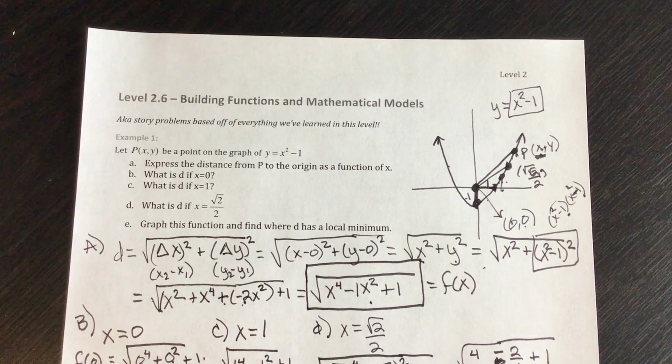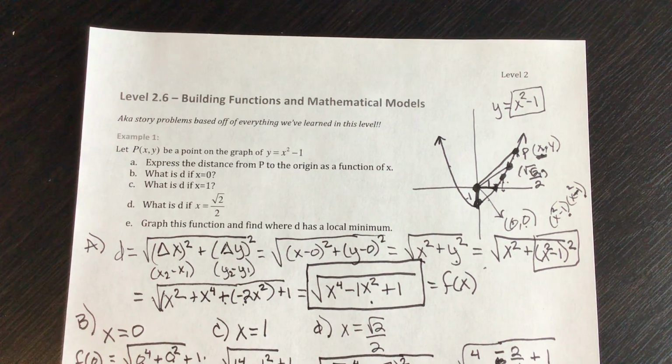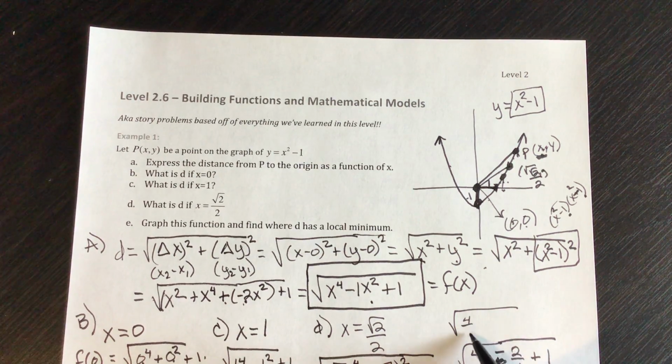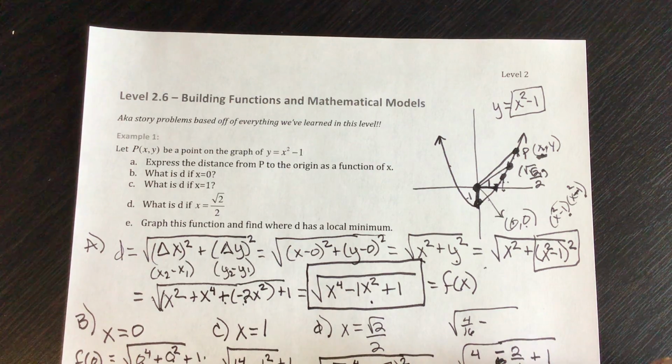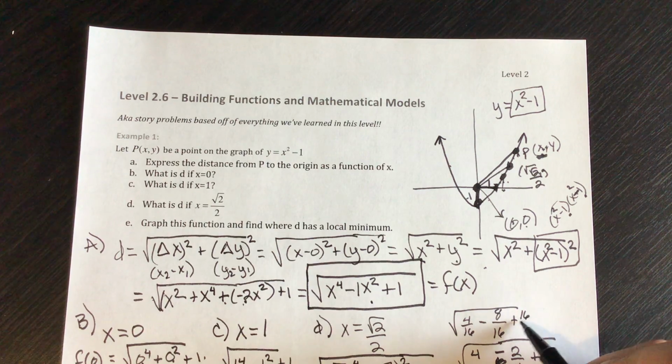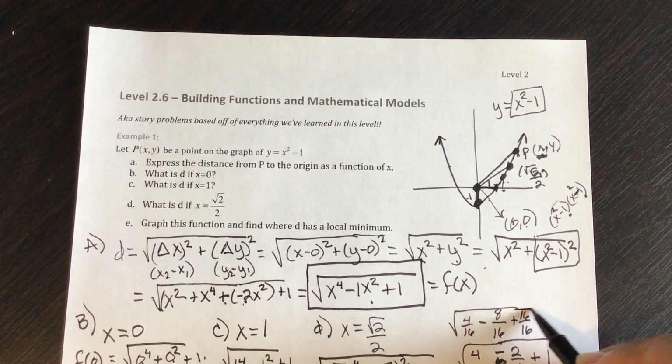So now I need to simplify these. Best way to do that is to get a common denominator. And if I change these all to 16ths, I have 4 over 16 minus 2 over 4, which is the same thing as 1/2, and if 16 is on the bottom, that's the same thing as 8 over 16. And plus 1 is the same as 16 over 16.